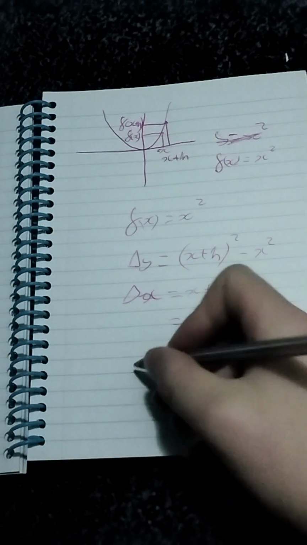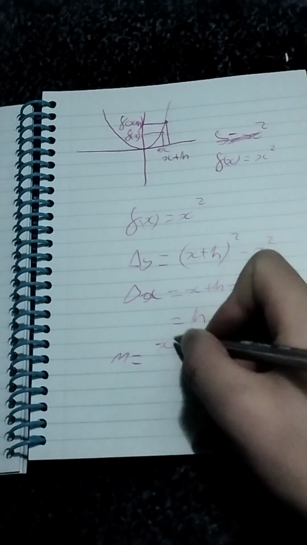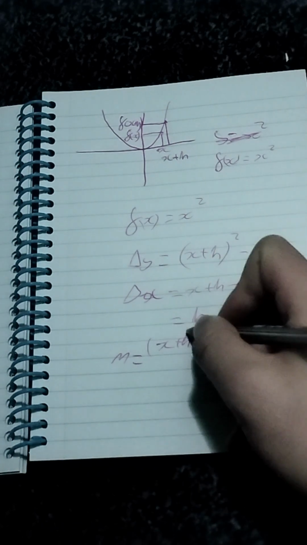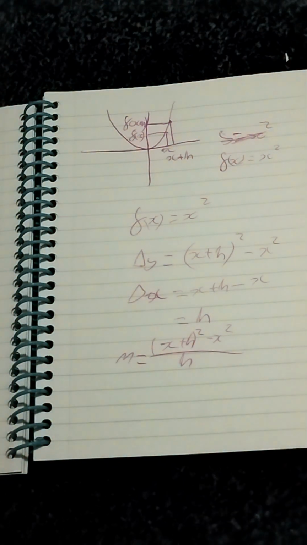Lovely. So therefore, the gradient equals x plus h squared minus x squared over h. However, you don't use m when you do this properly. I'm just finding the gradient of that.